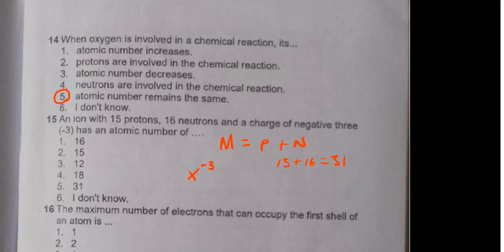So what will be the atomic number? The atomic number maintains, as I mentioned in the previous question. So the atomic number will just be the number of protons. So the best answer here is 15. It doesn't change.